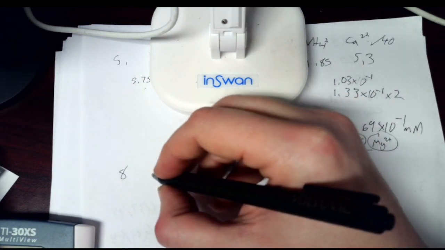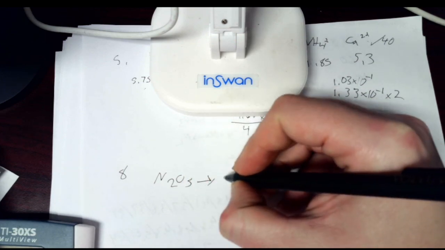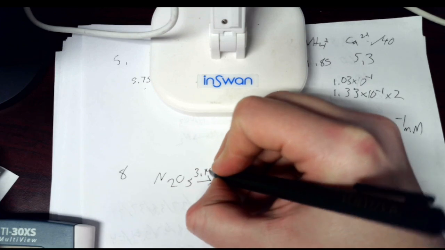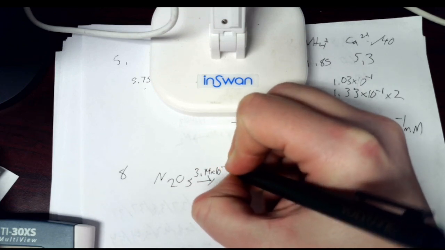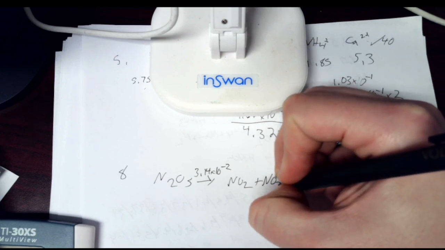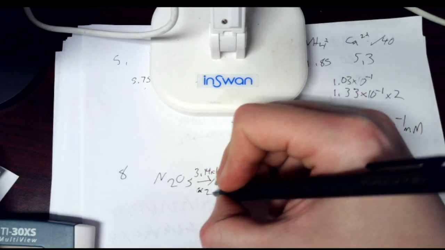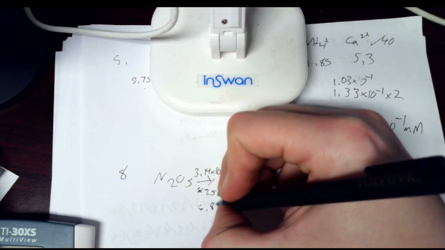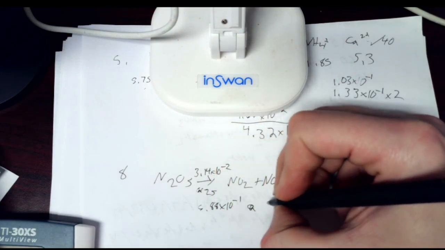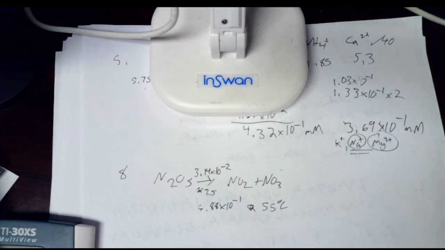The rate constant is 3.14 times 10 to the negative second to go to NO2 and NO3 at 25. And it's 6.88 times 10 to the negative first at 55. Calculate the half-life of the molecule at these two temperatures.